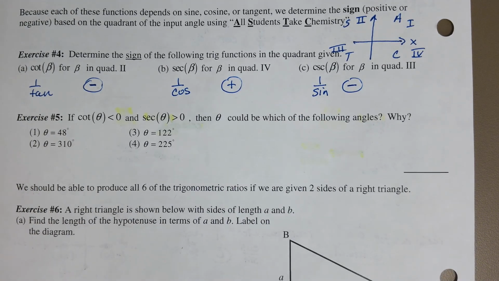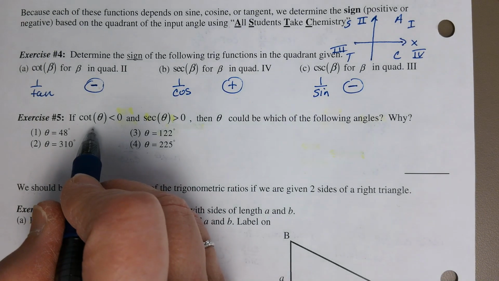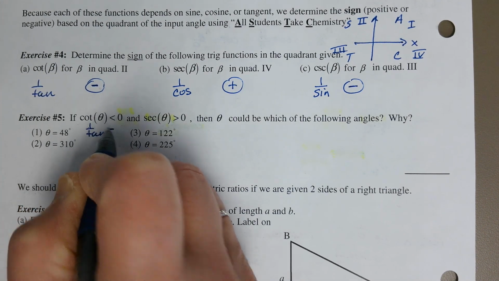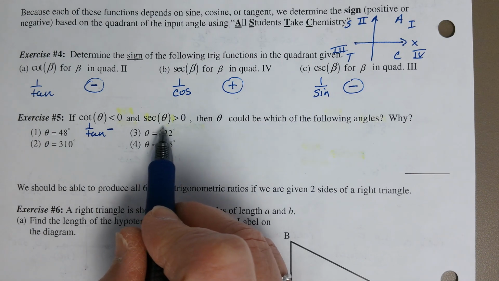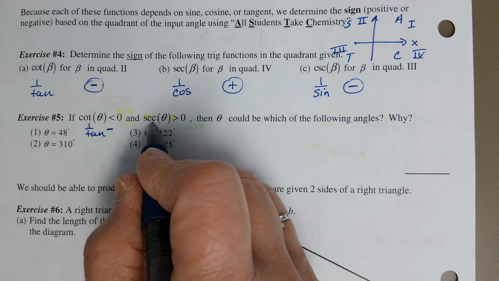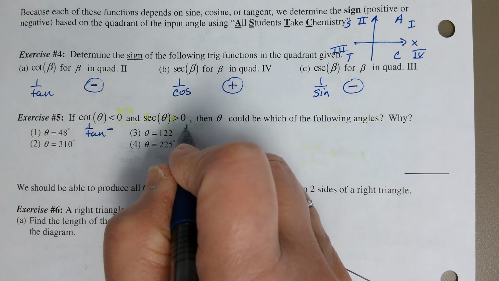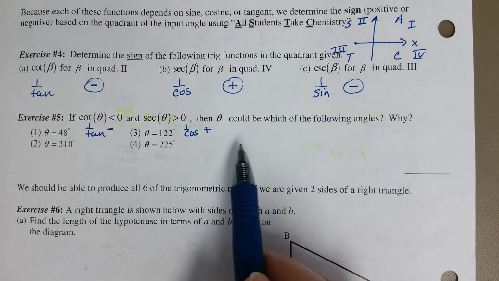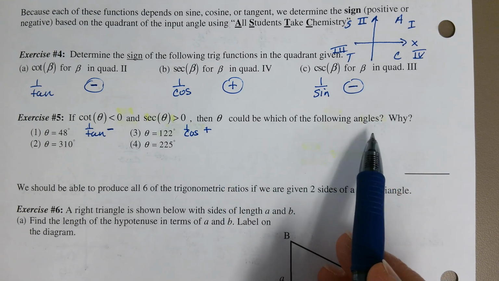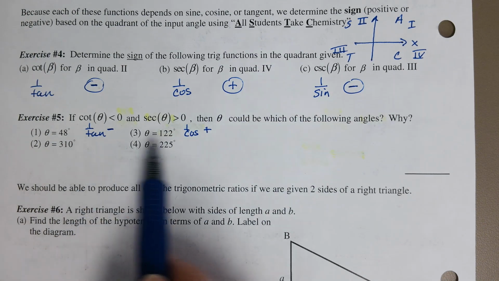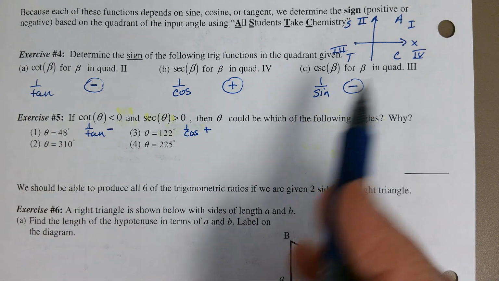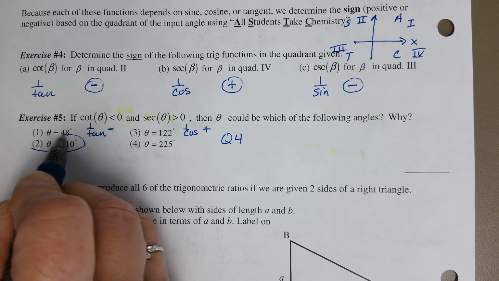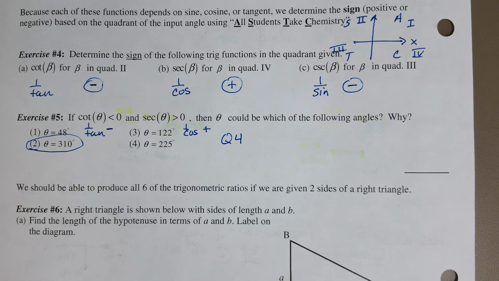Exercise 5, if cotangent beta is less than 0, in other words, if 1 over tan is negative, and secant theta is greater than 0, secant's the reciprocal of cosine, so 1 over cos is positive, then theta could be which of the following angles? Well, tangent's negative and cosine's positive in quadrant 4, so we have to be in quadrant 4, and the 310 degree angle would terminate in quadrant 4.